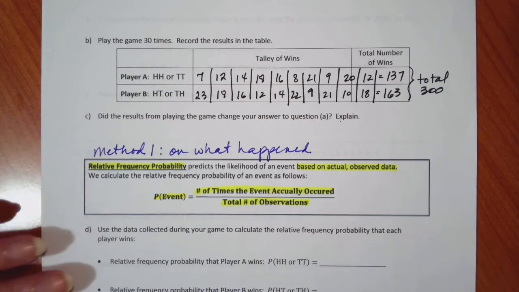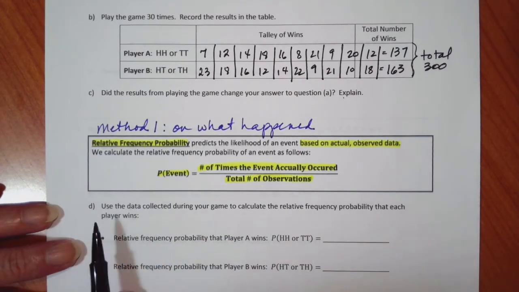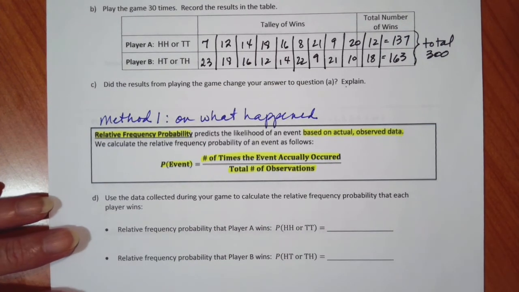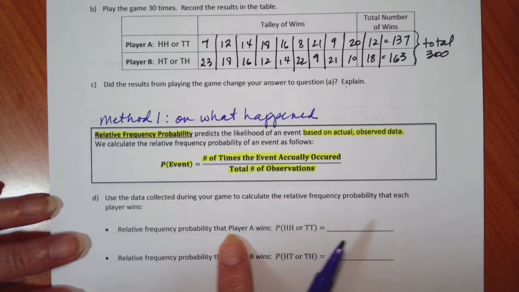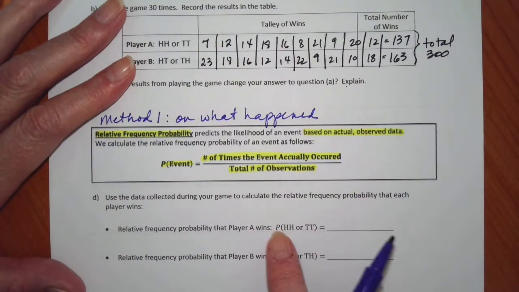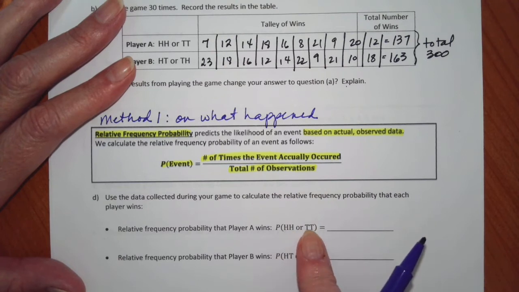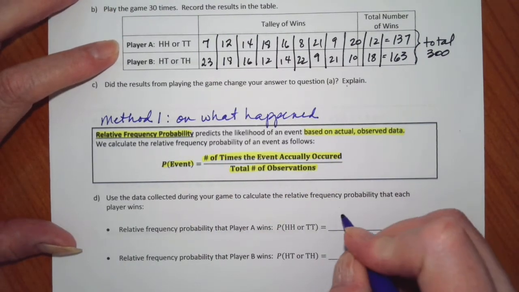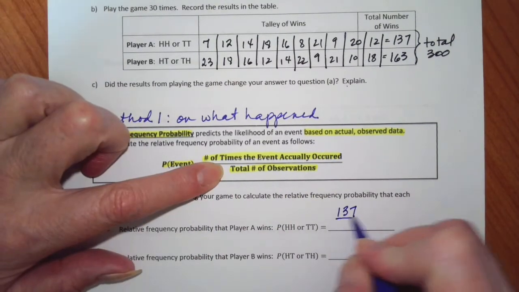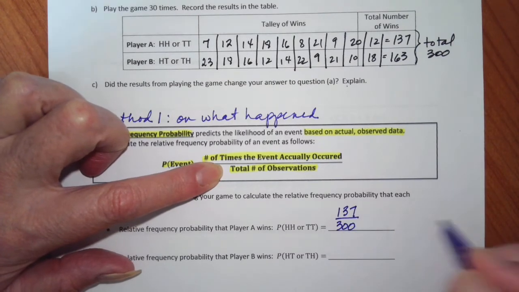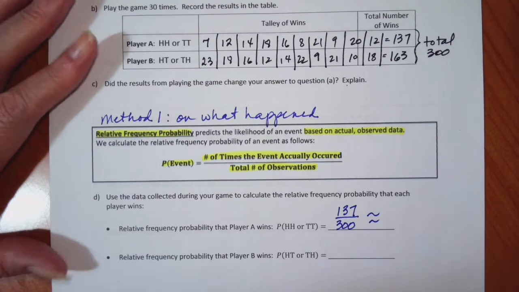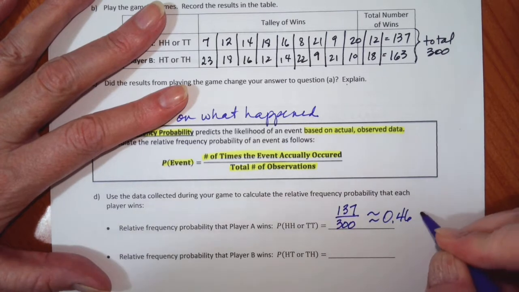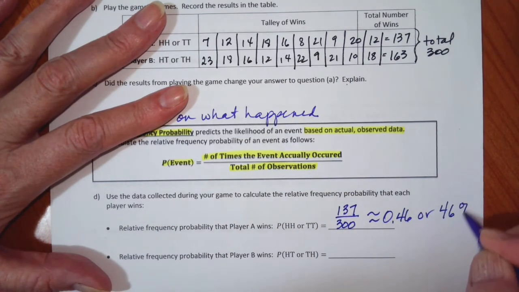We're going to use this data here to calculate the relative frequency probability that each player wins. For player A winning, the probability of heads-heads or tails-tails is the total from this row over the number of observations, which is 300. If you convert that to a decimal, that's 0.46, or you can even write it as 46%.